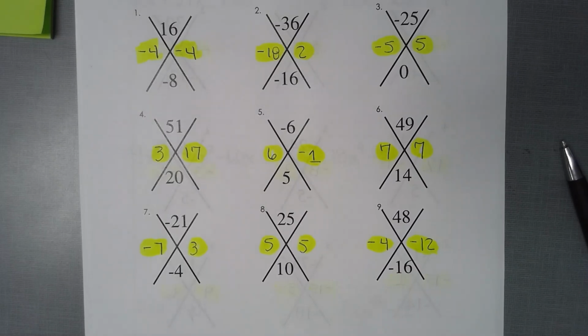And again, notice, if you're multiplying to get a negative, one of the numbers has to be negative. You're doing a subtraction is what you're doing here. Okay, if the top is positive, you can either have 2 positives or 2 negatives. And then the bottom, you're actually adding those. How many people got 5 or more of these right? Okay, all right.